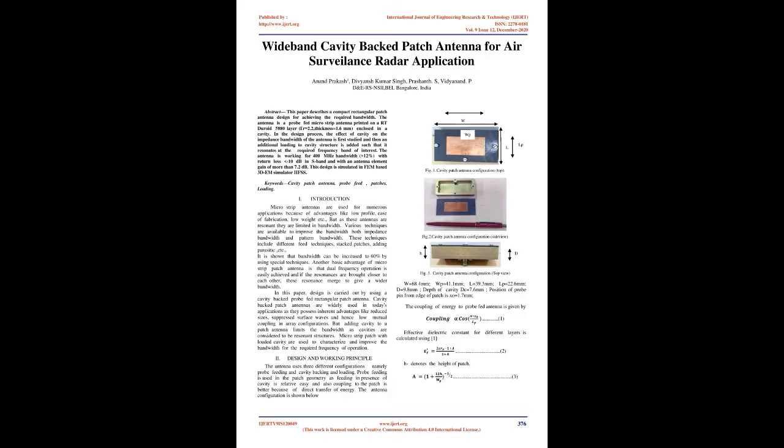Wideband cavity-backed patch antenna for air surveillance radar application. Abstract: this paper describes a compact rectangular patch antenna design for achieving the required bandwidth. The antenna is a probe-fed microstrip antenna printed on an RT Duroid 5880 layer, εr equals 2.2, thickness equals 1.6 mm, enclosed in a cavity.